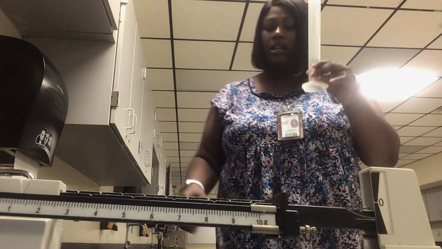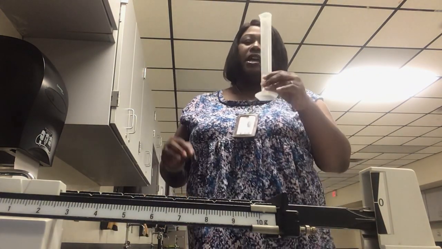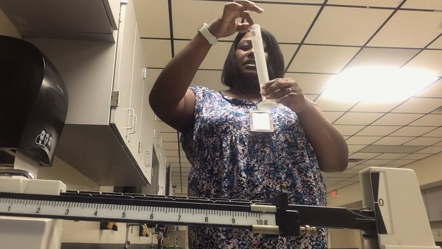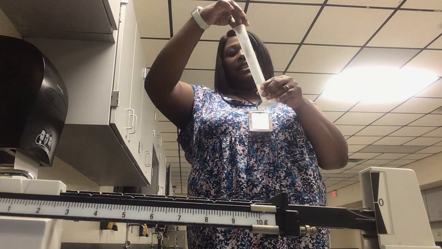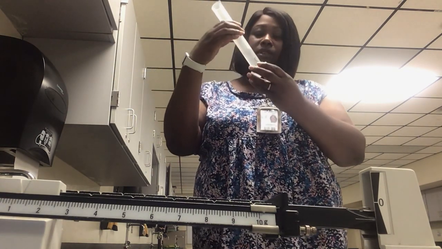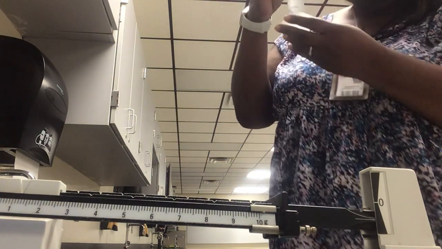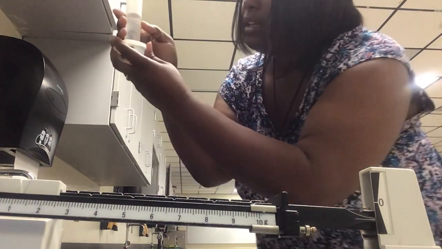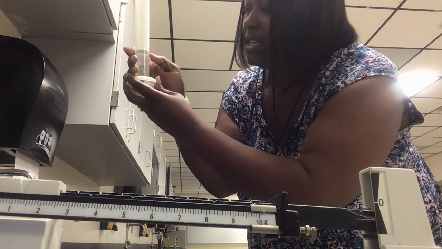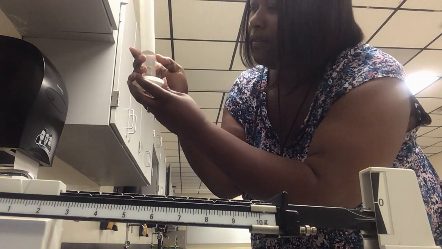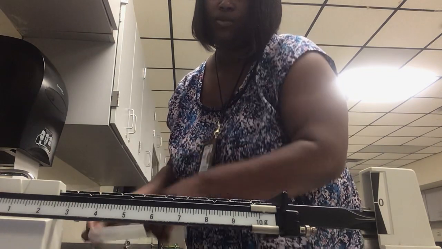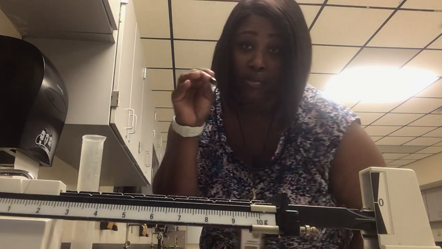So now, in order to find my volume, I am going to drop this irregular shaped item inside of this graduated cylinder like so. So if you don't want a big plop, kind of lean it to the side. So if you notice, initially I had 30. Now, when I put my irregular shaped item in, I now have 32. So that means the volume of this item will be 2 milliliters.